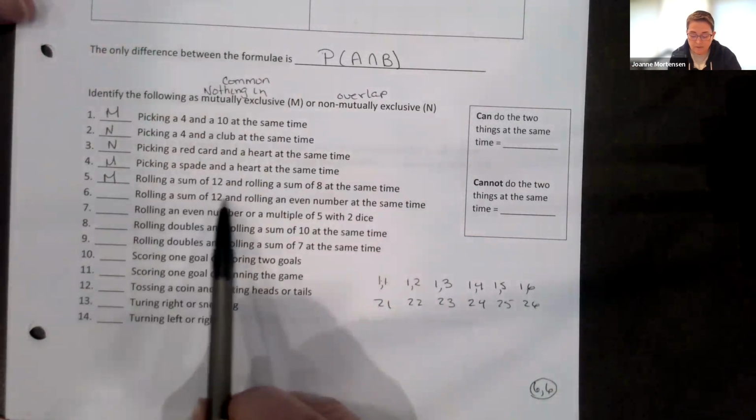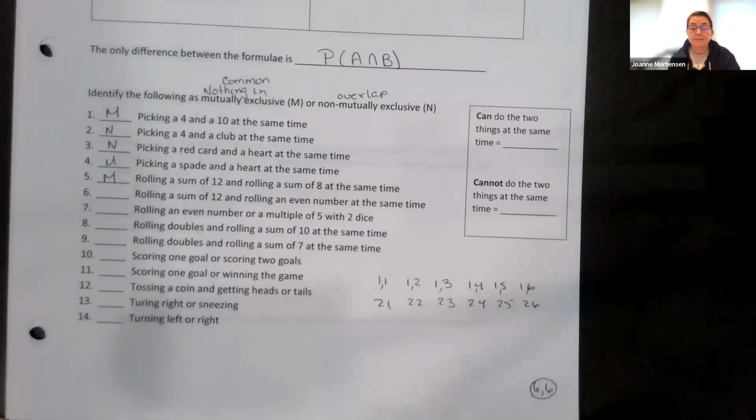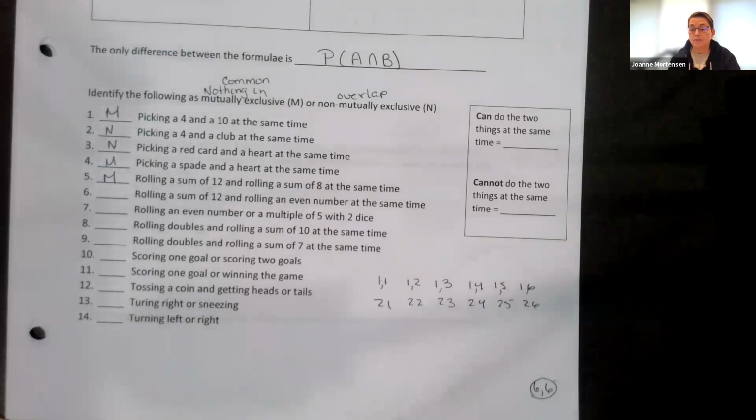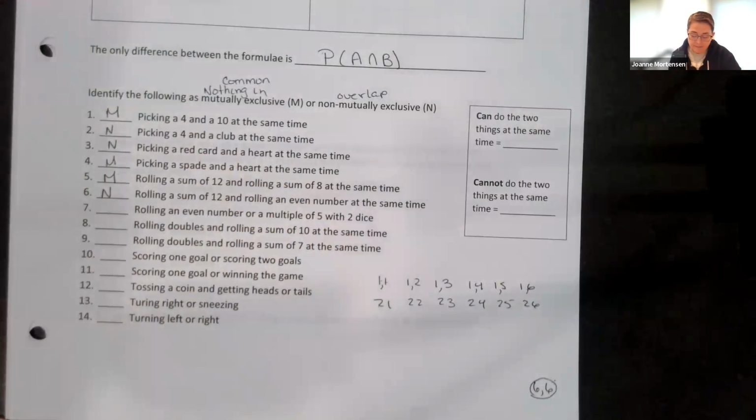This says rolling a sum of 12 and rolling an even number at the same time. Well, yes, because 12 is an even number. So those two things can happen at the same time. So that makes them non-mutually exclusive.